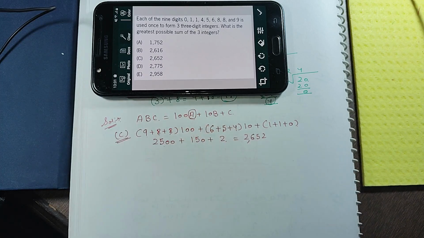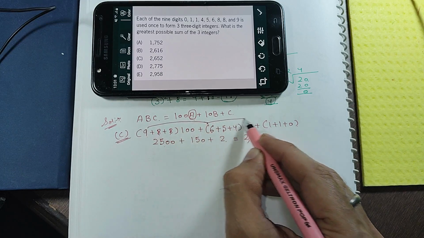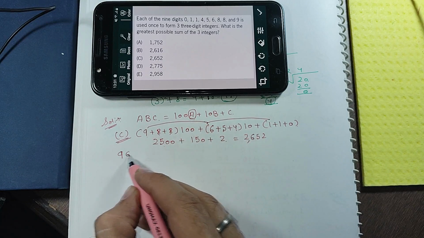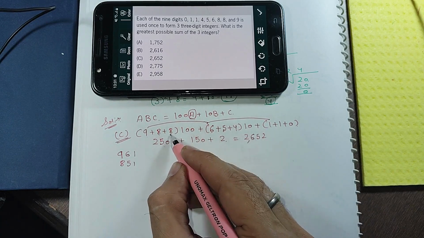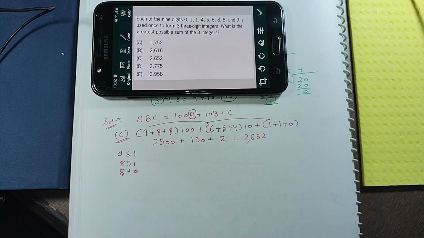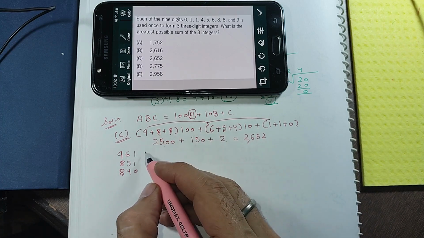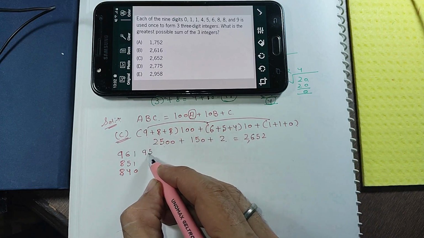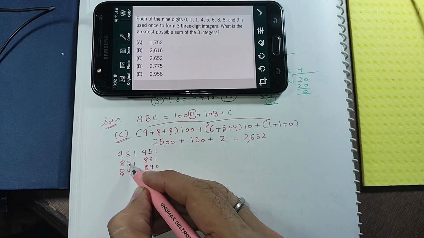Now let us dive deeper into this question. See, I didn't write the numbers as 961, fine, or 851 and 840, since we can use each digit one time only. The reason for this is that irrespective of the order, I can arrange this like 951 and I can write this as 861, 840, just rearranging these digits.